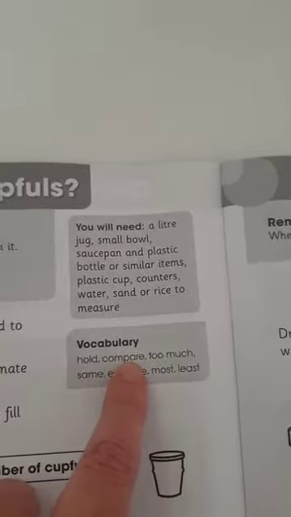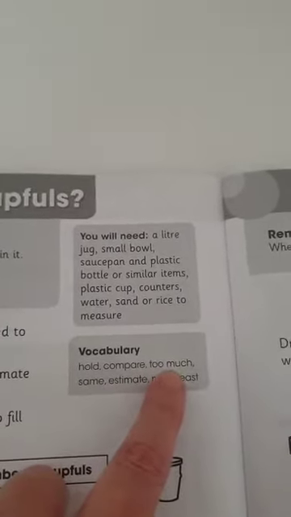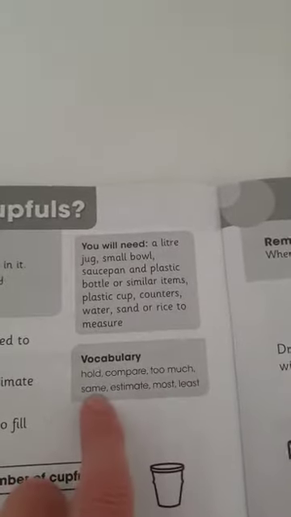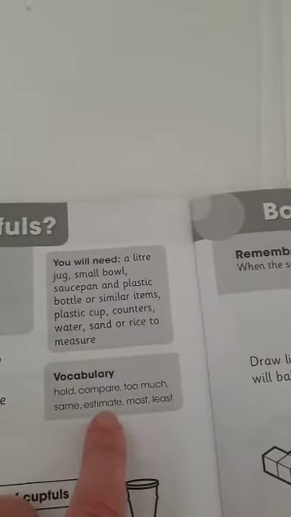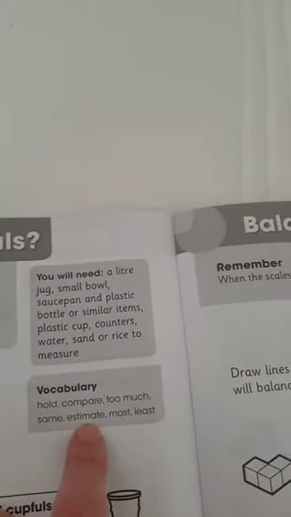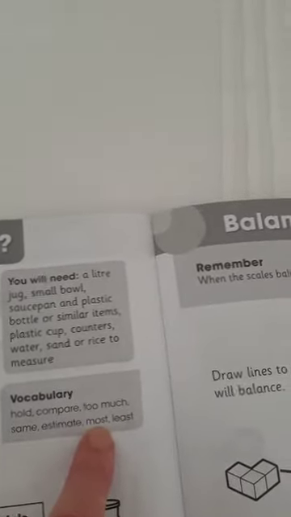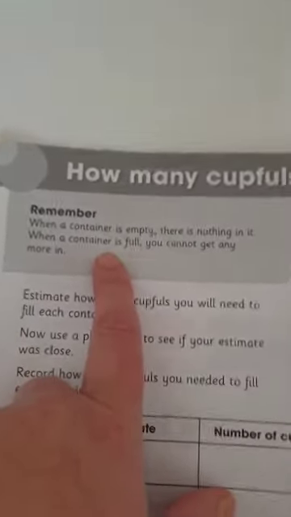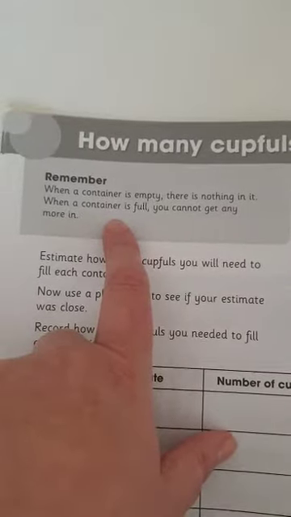Which one is bigger, which one is smaller? Too much. If you poured in the water and there was too much, it would run over the sides. The same. It holds the same amount. Estimate. You guess how much it's going to hold or which one is going to have the most. Then we have most and least. Something to remember, when a container is empty, there is nothing in it. When a container is full, you cannot get any more in.